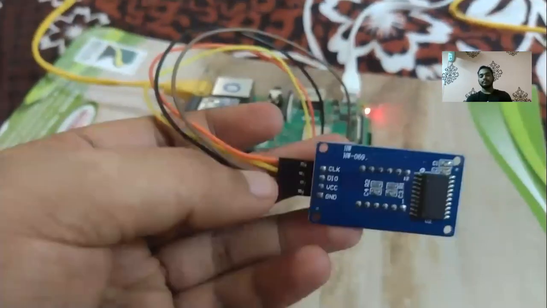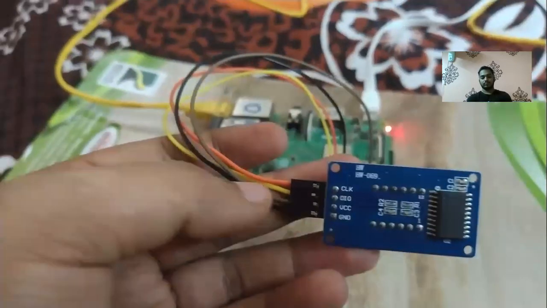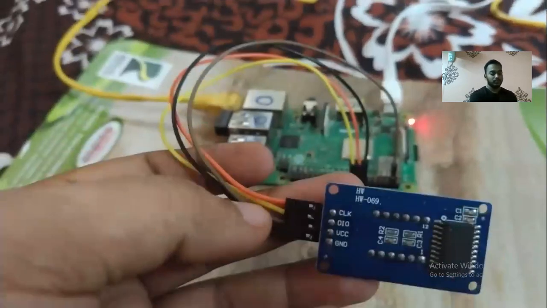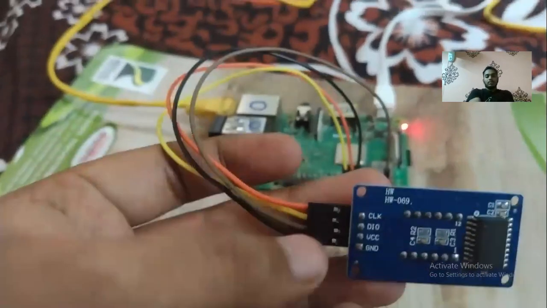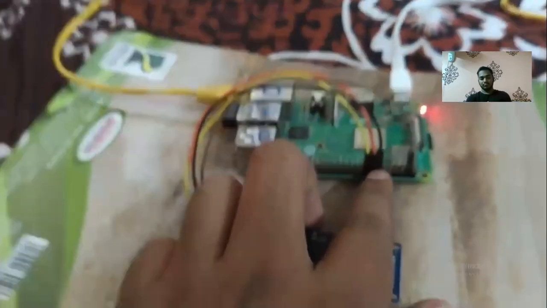Okay, so the VCC pin, we are going to connect to pin number 14. All this pin numbering is physical pin numbering, that is port pin numbering. After that, the fourth one is ground. It means we are going to connect the ground pin to pin number 14. Okay, so this is all about the connection.